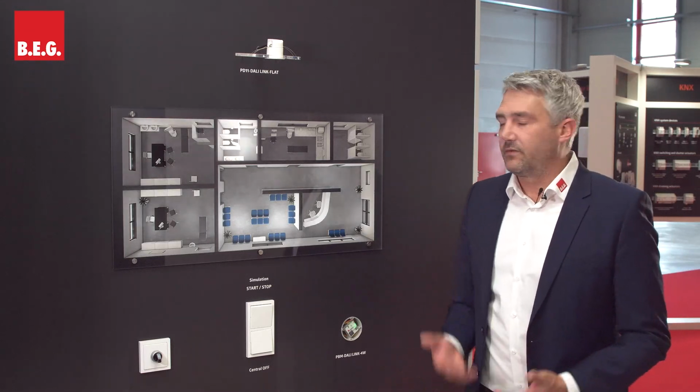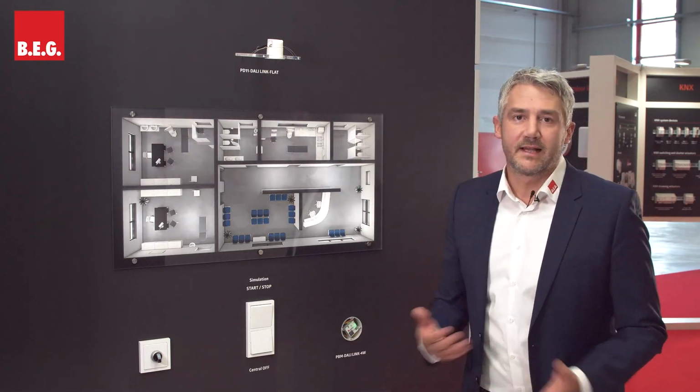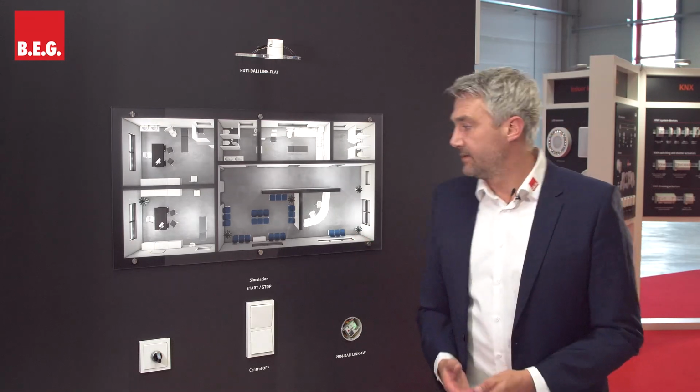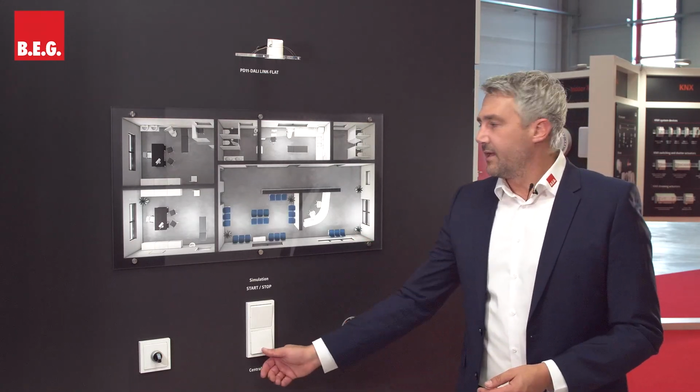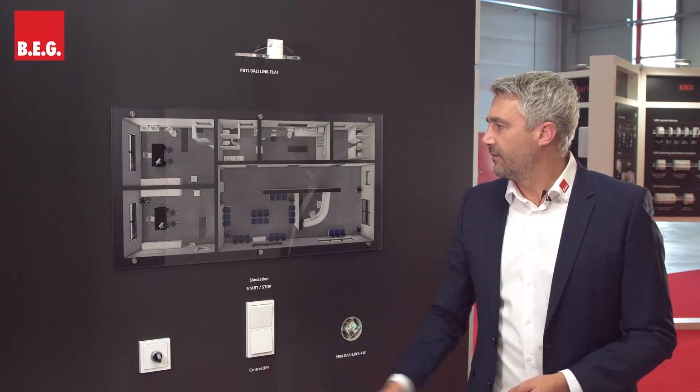Another useful function: when the last person leaves the practice at the end of the day, he or she can press a central switch, which switches off the entire lighting.